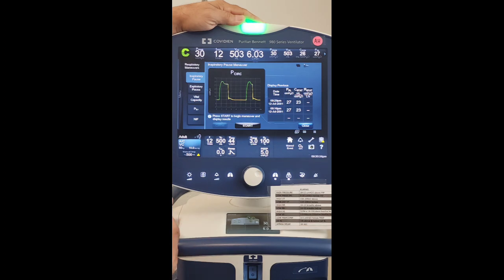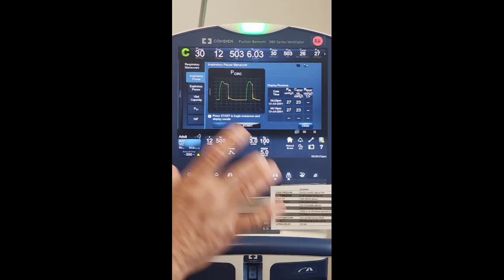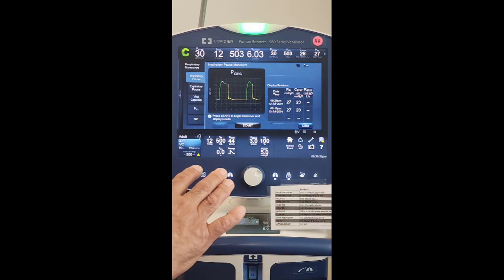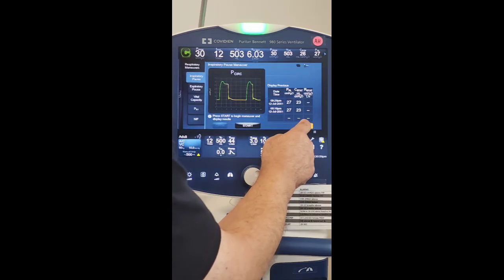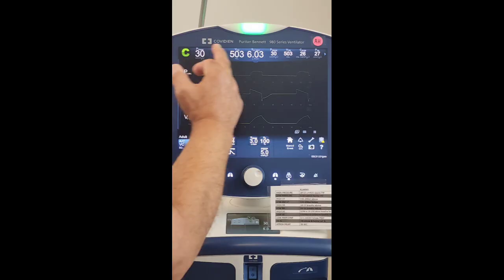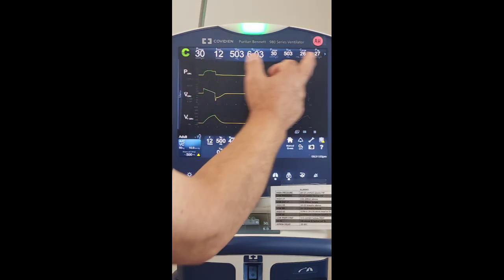But since we do not have a normal patient here, what we're going to do is set this patient up on a pressure control. We're going to start out at 10 to 15. I'm going to go with 15 pressure control. But before we switch him over, let me close this screen. I want you to do that vent check, write down these numbers.